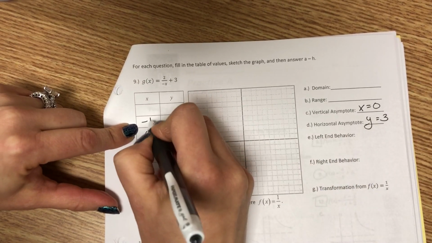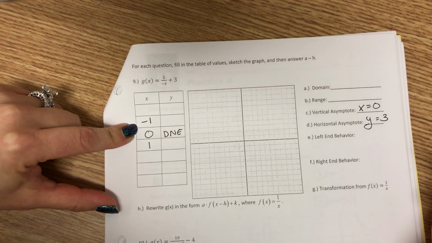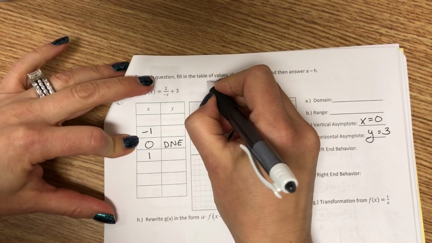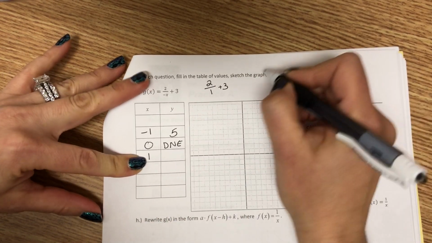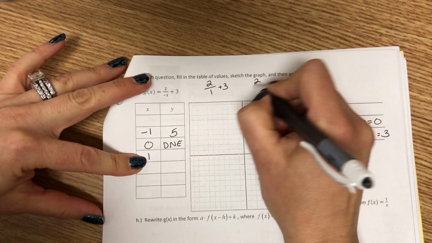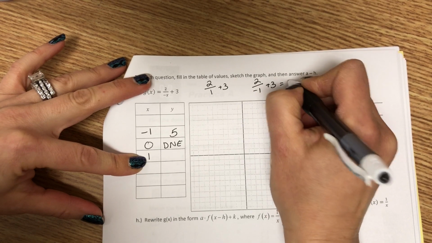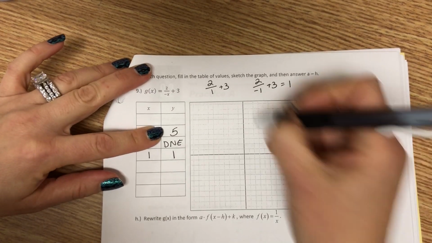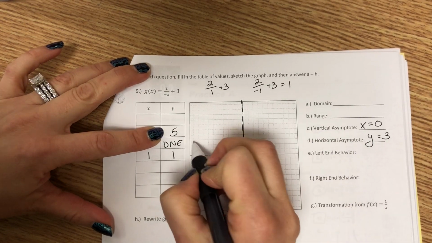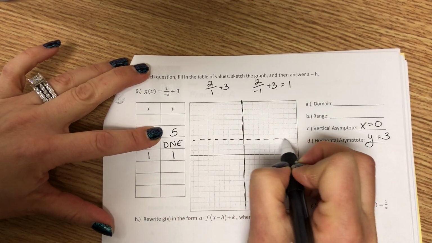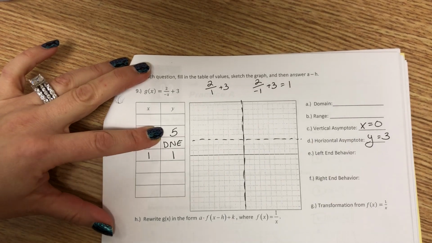All right, so 1 unit left, 1 unit right. Substitute in -1. +1. Dash my asymptotes. On the assessments, we will be looking for your dashed asymptotes. You must have them there.